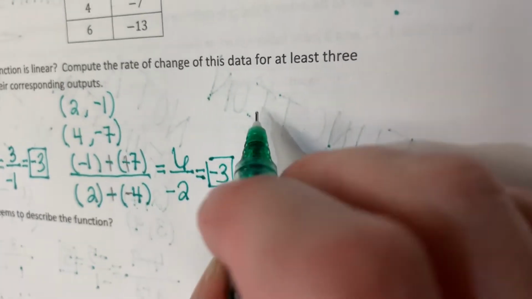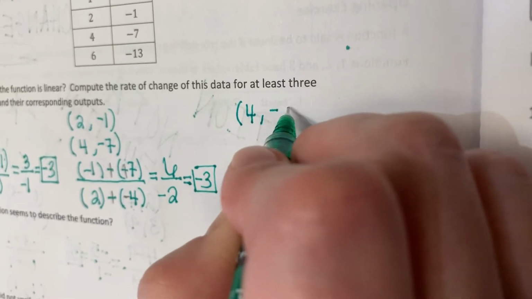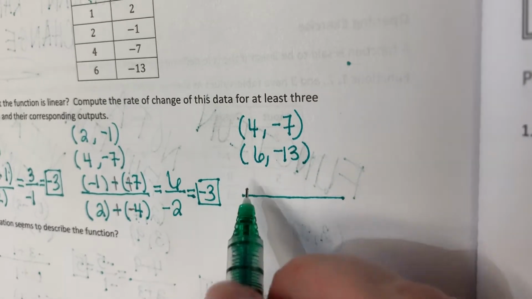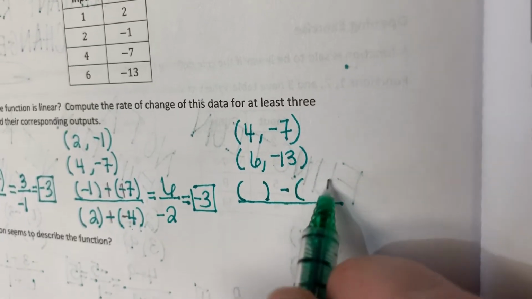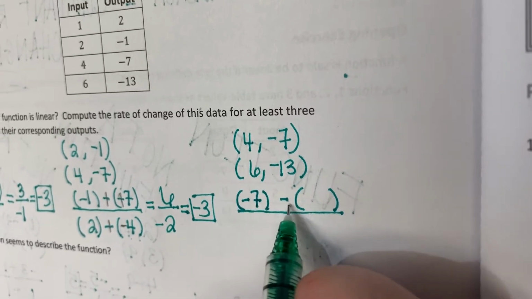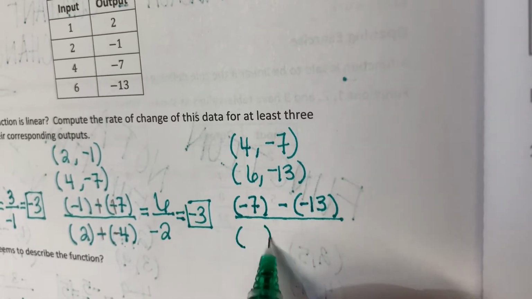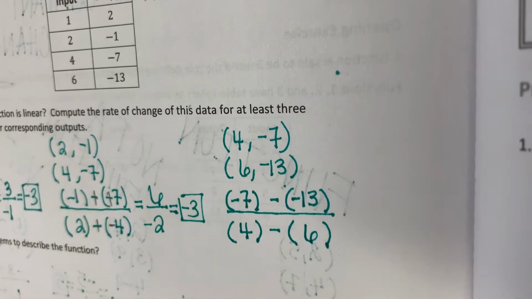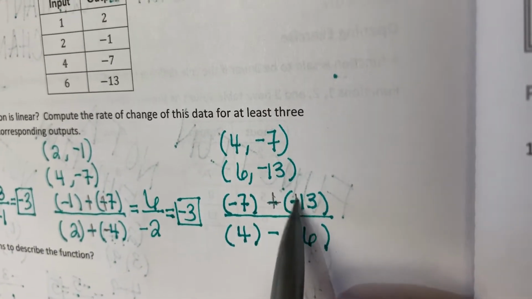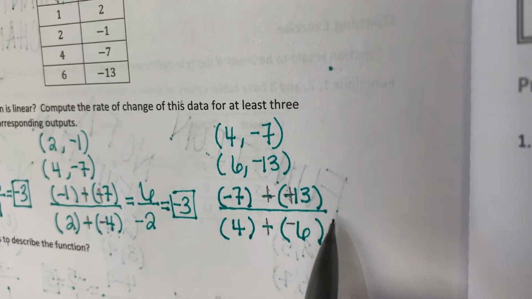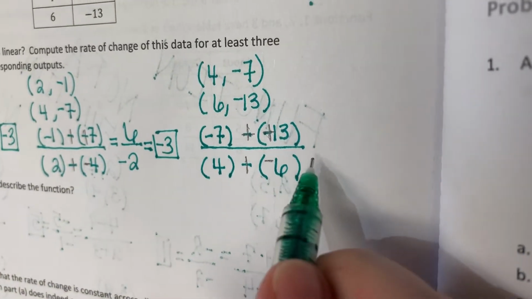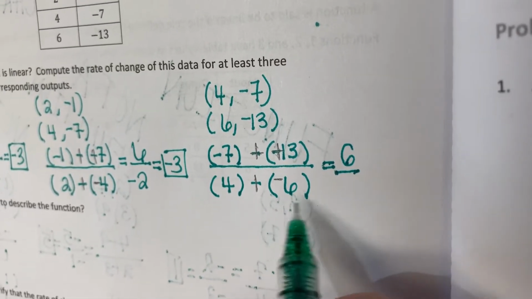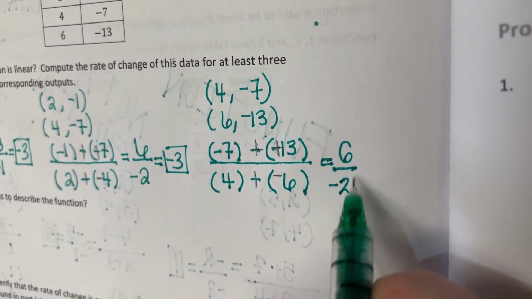All right. So then we're going to go to the third point and the fourth point. In the numerator, we take the second set of numbers and subtract those. So it'd be negative 7 minus negative 13. And the denominator, we subtract the first set of numbers, 4 minus 6. Subtraction is dead, so you add the opposite. So what's negative 7 plus 13? 6. And then 4 plus negative 6? And then 6 divided by negative 2.